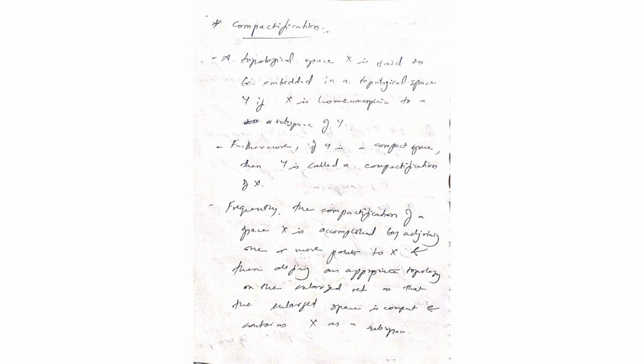Okay, so before moving to the next question, let us discuss what compactification is. As you were asking to discuss one-point compactification, before that, first let us discuss what compactification is. A topological space X is said to be embedded in a topological space Y if X is homeomorphic to a subspace of Y.